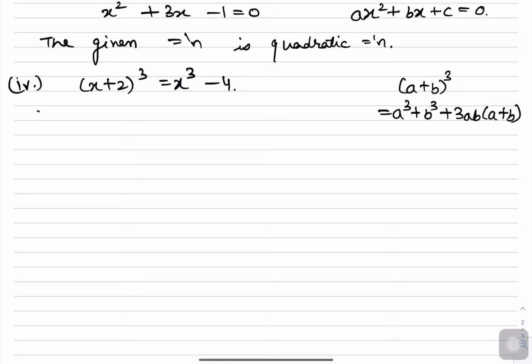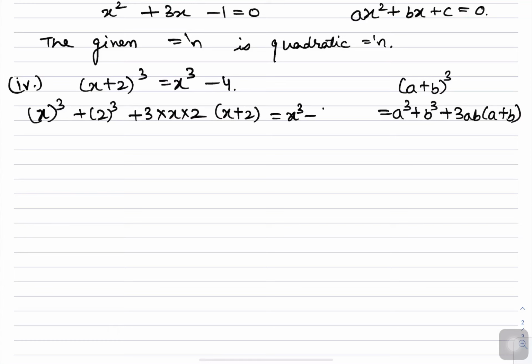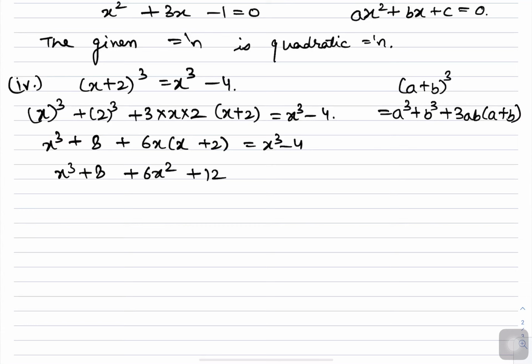So the formula gives x raised to the power 3 plus 2 raised to the power 3 plus 3 times x times 2 multiplied by x plus 2 is equal to x raised to the power 3 minus 4. So x raised to the power 3 plus 2 raised to the power 3 is 8, plus 3 times 2 is 6x times x plus 2, is equal to x cube minus 4. So it becomes x cube plus 8 plus 6x square plus 12x is equal to x cube minus 4. X cube cancels with x cube.